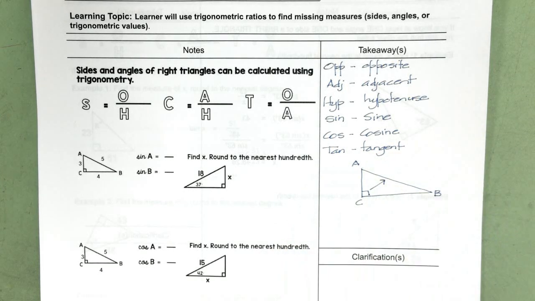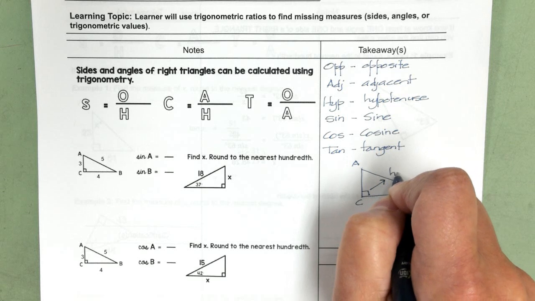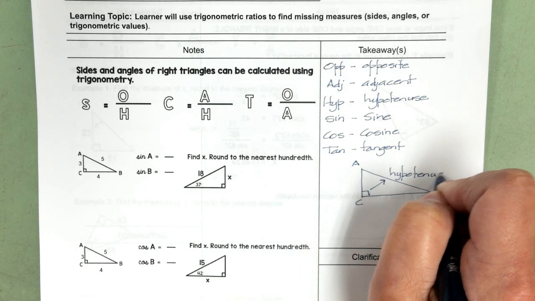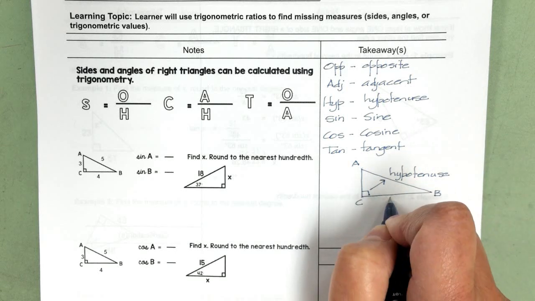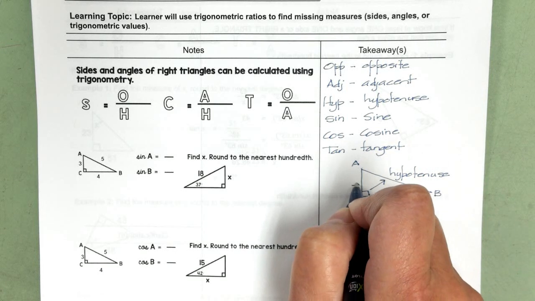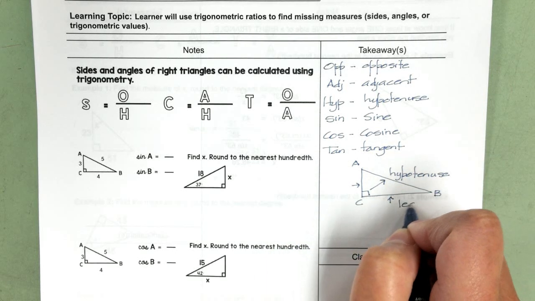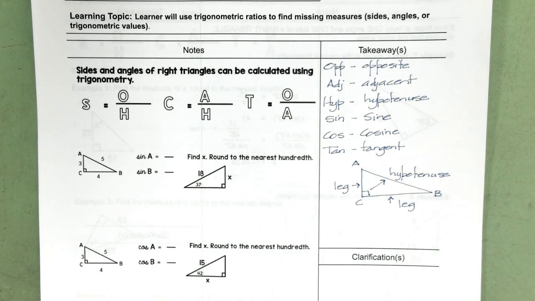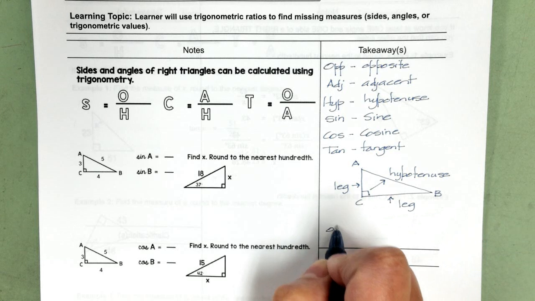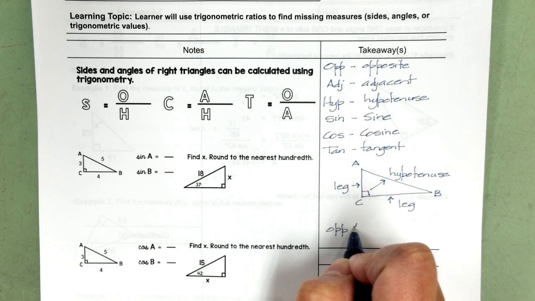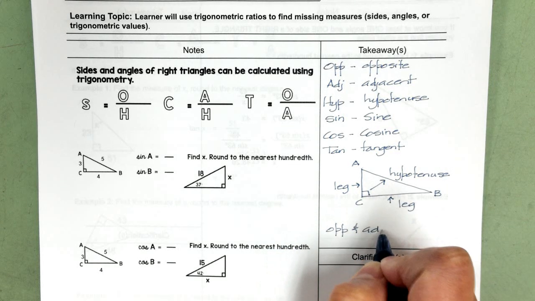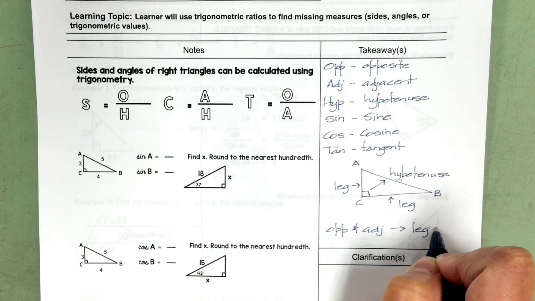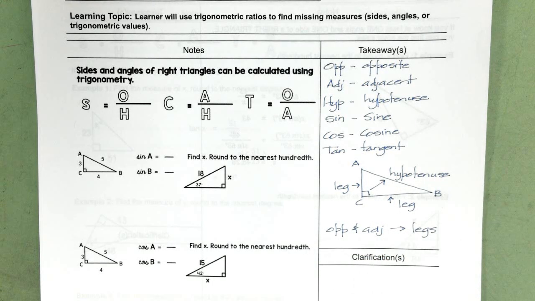The side opposite the right angle is the hypotenuse, and the sides that make up the right angle are legs. So when we refer to opposite and adjacent, we are referring to the legs of the right triangle.